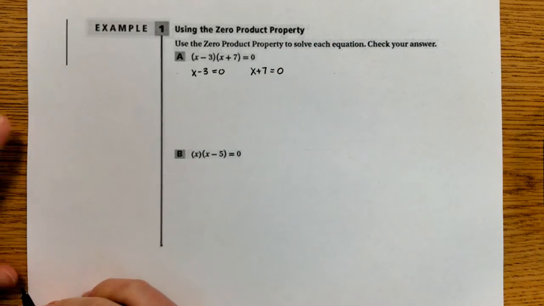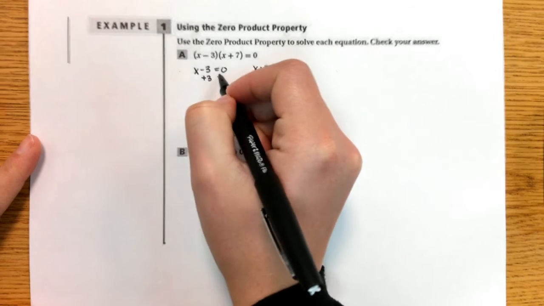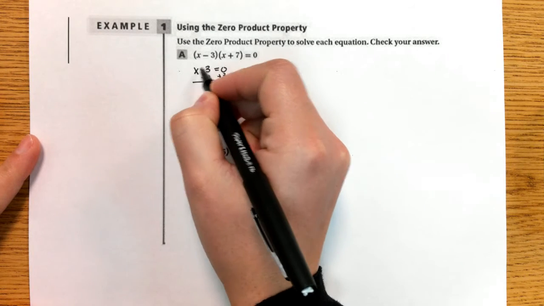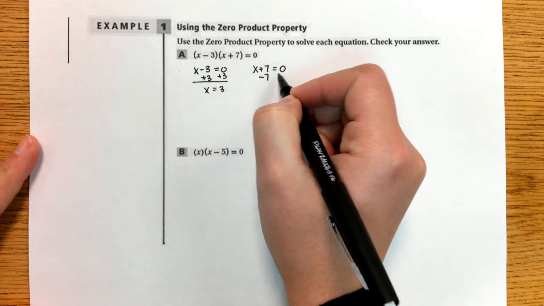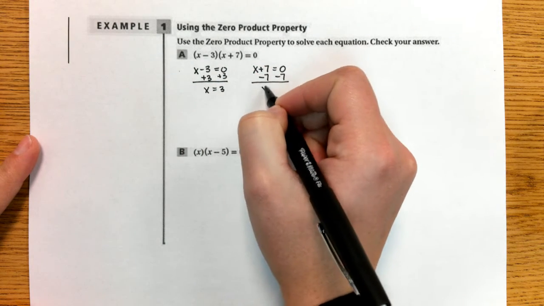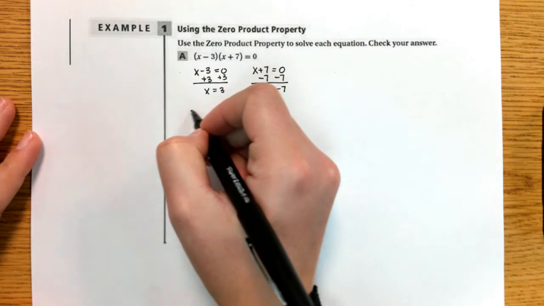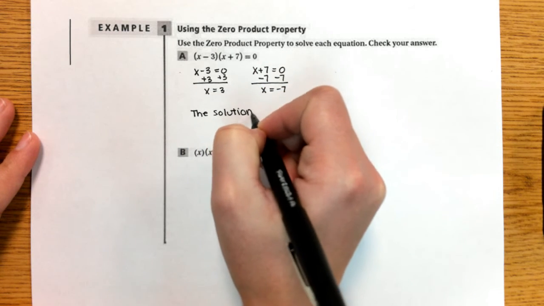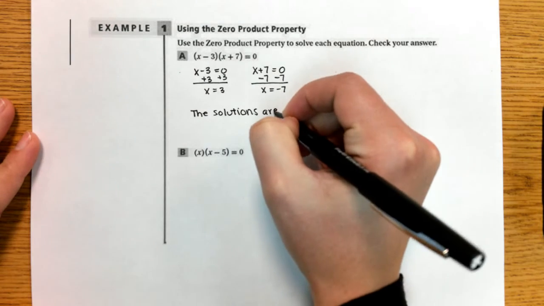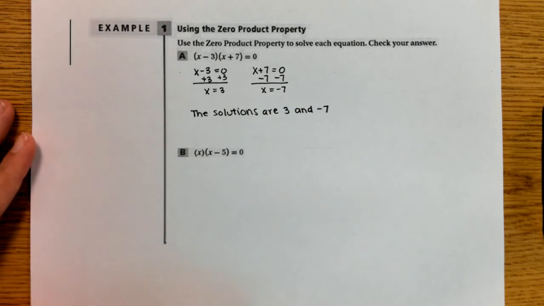These are just one-step equations. I'm going to add 3 to both sides, so x equals 3. And over here I would subtract 7 from both sides, so x equals negative 7. So the solutions are 3 and negative 7.